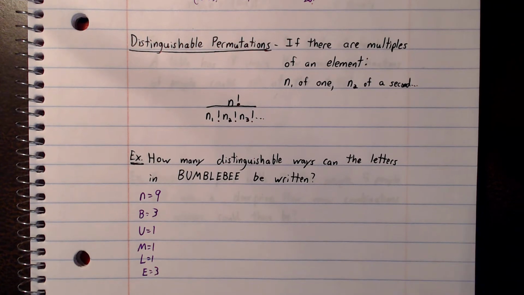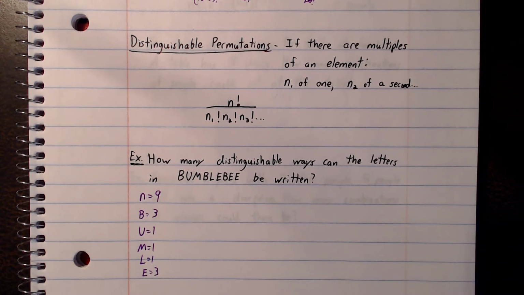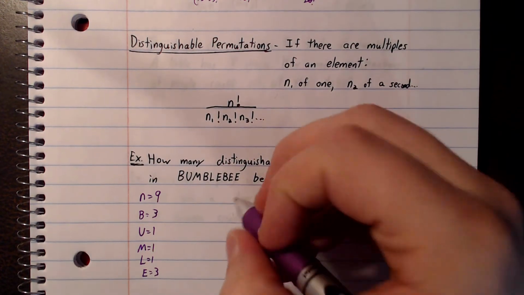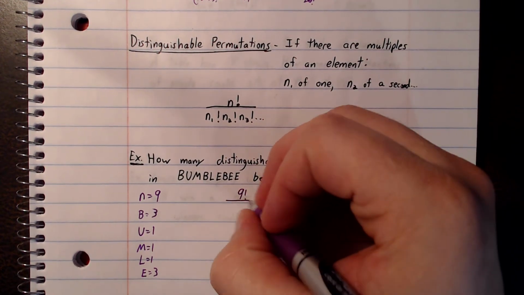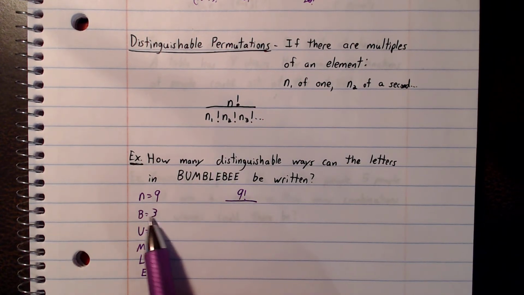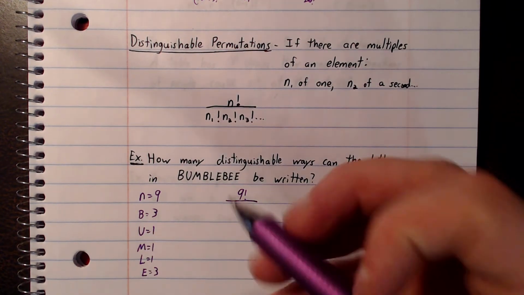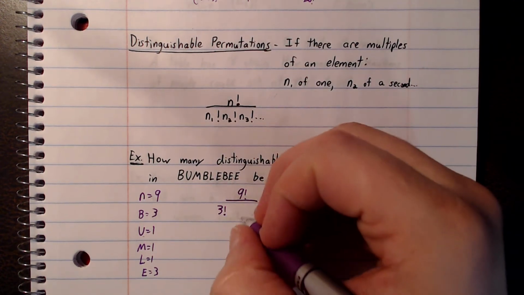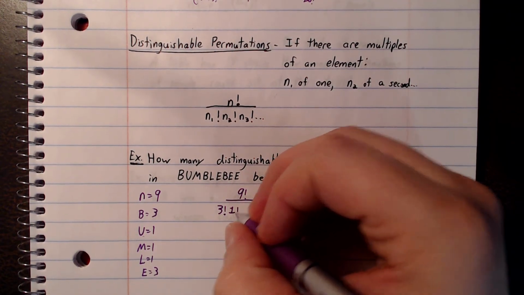I don't care. Okay. Now we've got to figure out how many distinguishable ways we can write this. So my numerator would be 9 factorial. And then I'm going to plug in for each of these, right? So here's one element. That's my n1. That'd be 3 factorial. U would be my n2. So that's 1 factorial.